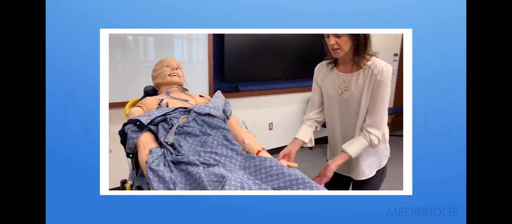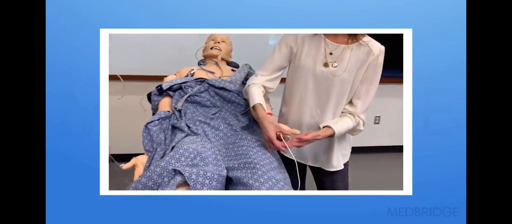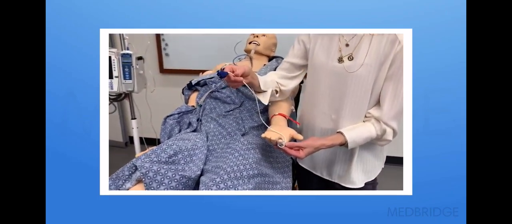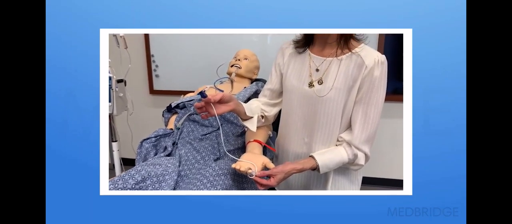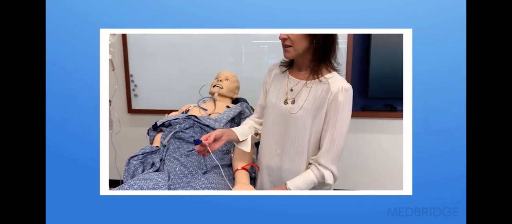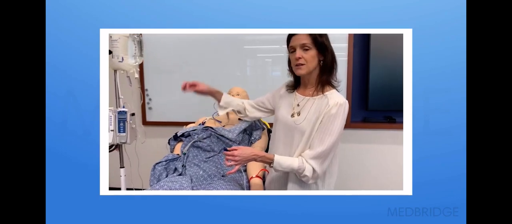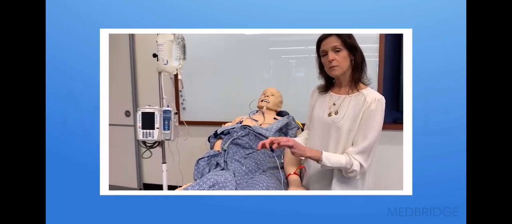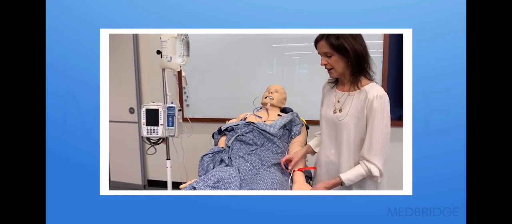Now, the other thing I come across next is this, which is my pulse oximeter. So this is measuring your patient's oxygen saturation levels. This will usually be attached either to the hemodynamic monitor or possibly to a portable pulse oximeter device.